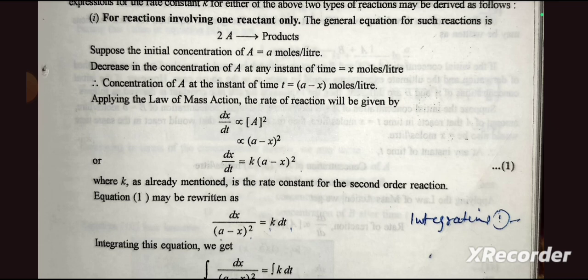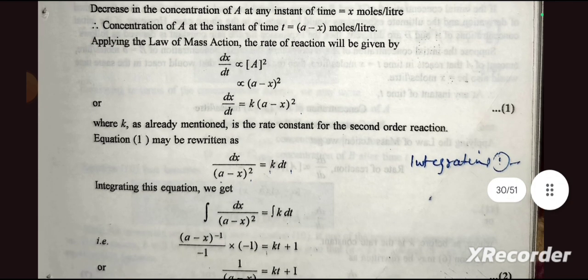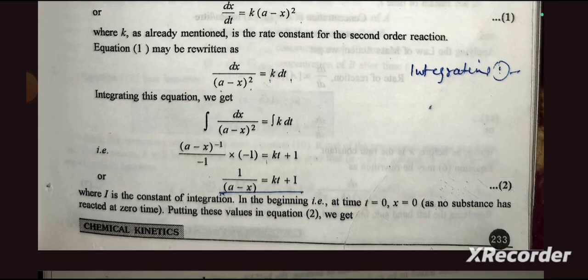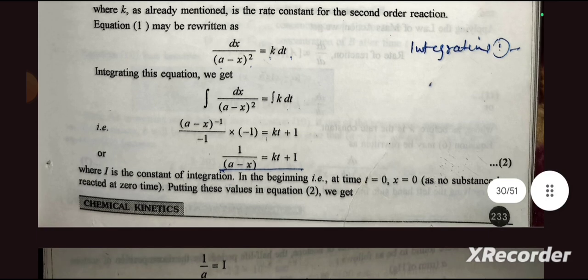The concentration of A at time t is a − x mole per liter. Applying the law of mass action, the rate of reaction is dx/dt ∝ (a − x)², so dx/dt = k(a − x)², where k, as already mentioned, is the rate constant of the second order reaction.